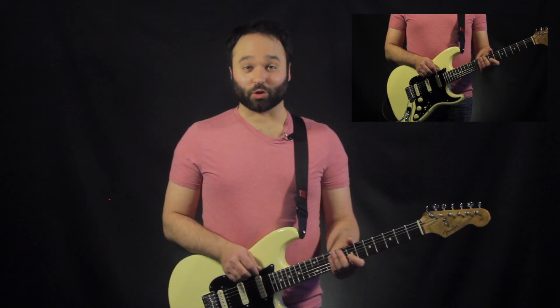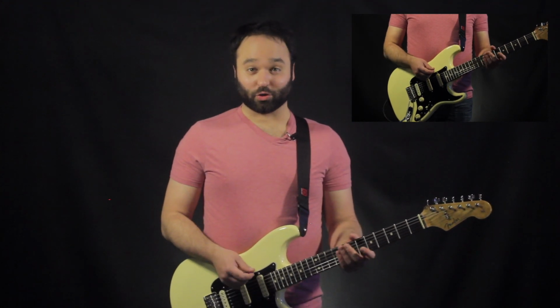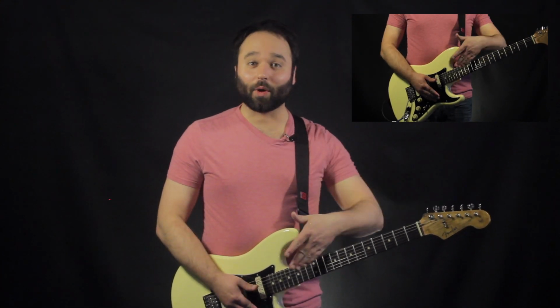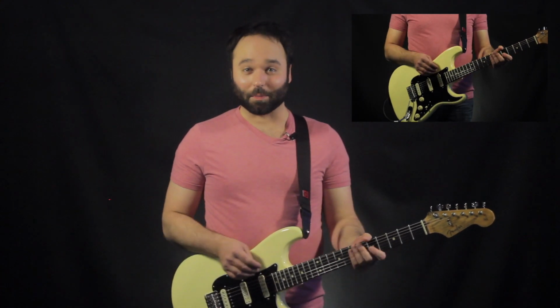Going to be going through horizontal string scales, but in thirds. Now, I've already done a lesson on horizontal string scales in general, and they're a great way to break out of the box and not just play scale patterns all the time. Just a different way to look at the neck can really open things up.